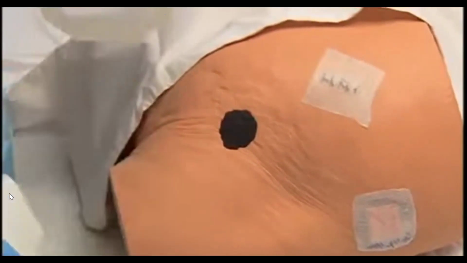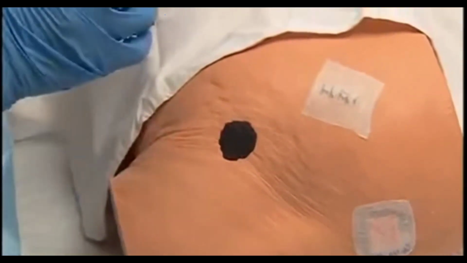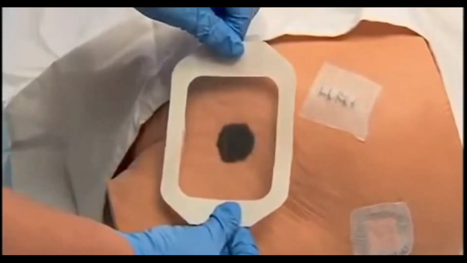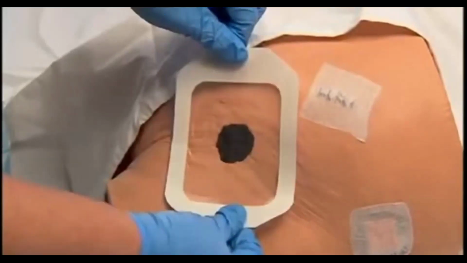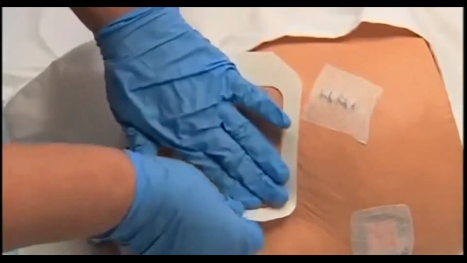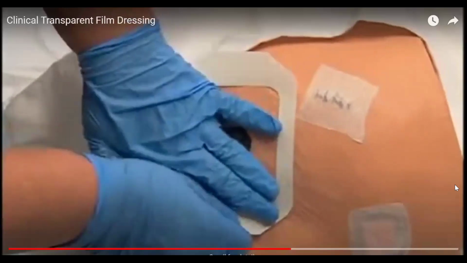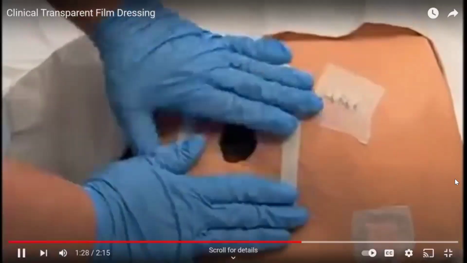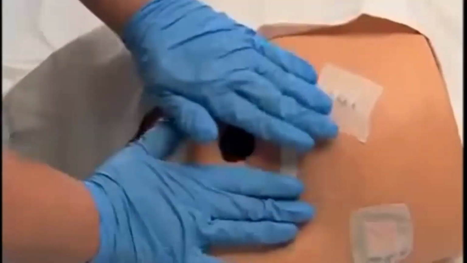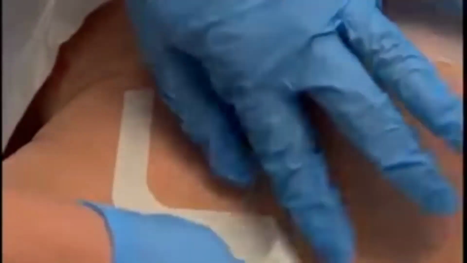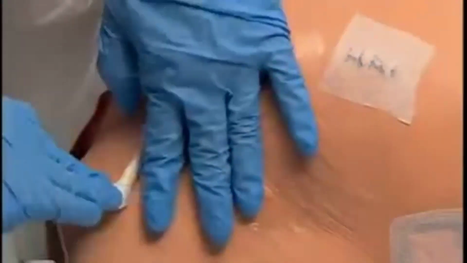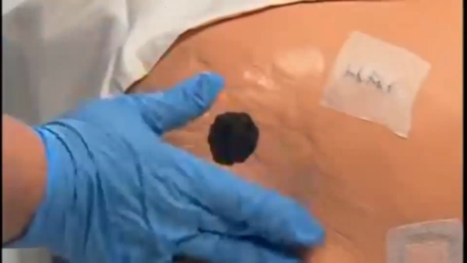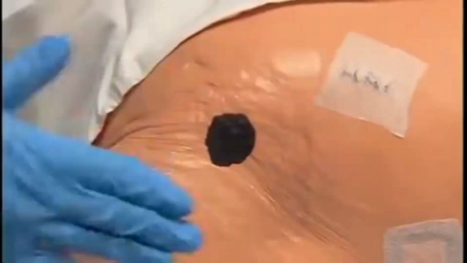View the wound site through the film and center the dressing over the wound. Do not stretch the dressing during the application. Smooth the dressing in place from the center outward. The dressing should be at least 1 inch larger than the wound. Check the individual manufacturer recommendations, as some require a 2-inch border.